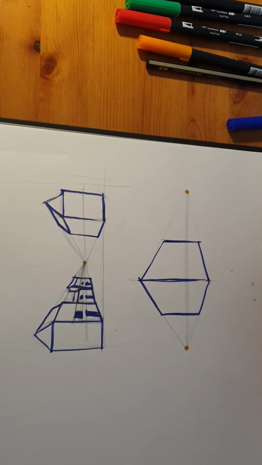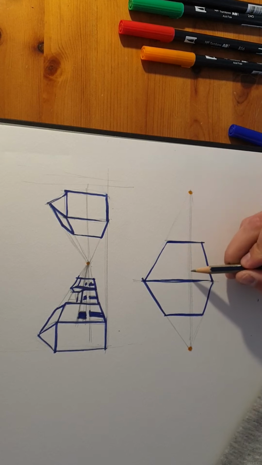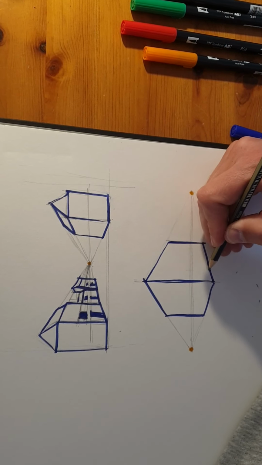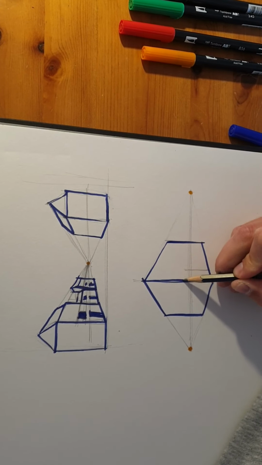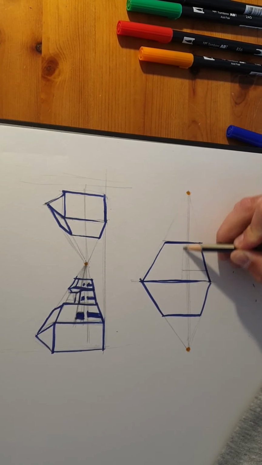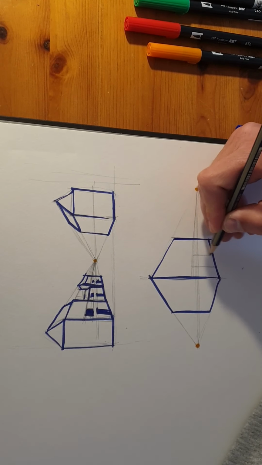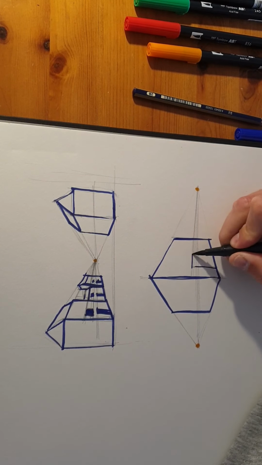Okay. Now what I want to do is add a door into the front of my house, so that I can get into it. So my door is going to be roughly that high. Okay, and then again I'm going to use my vanishing line. And I can add in the second side of my door, like so, and then I end up with a door.